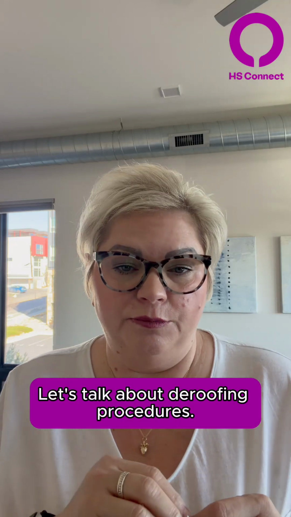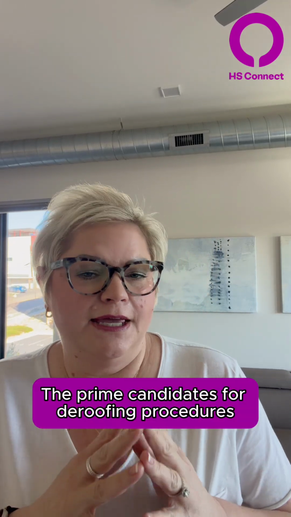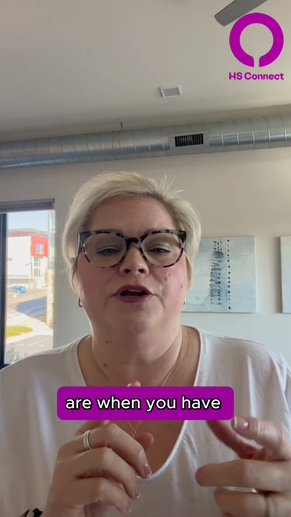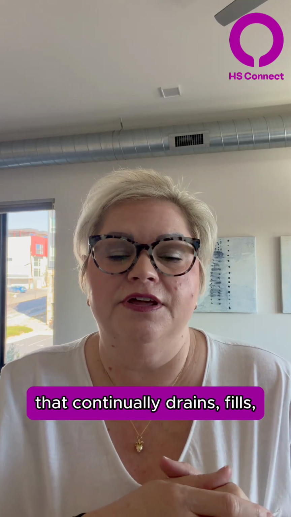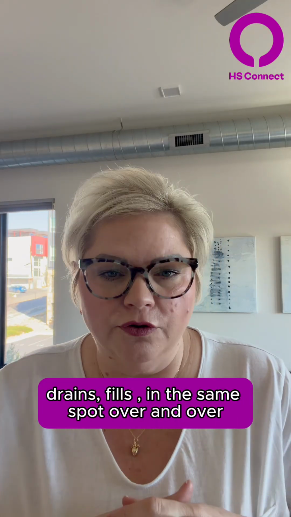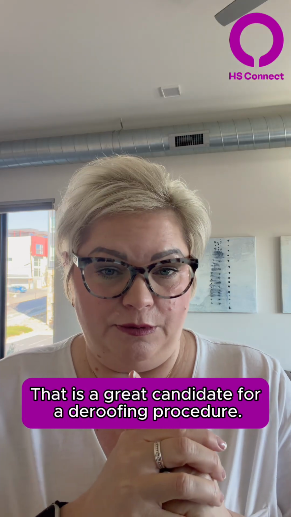Let's talk about de-roofing procedures. The prime candidates for de-roofing procedures, and when you want to consider these procedures, are when you have a recurrent boil-like abscess that continually drains and fills in the same spot over and over and does not relent. That is a great candidate for a de-roofing procedure.